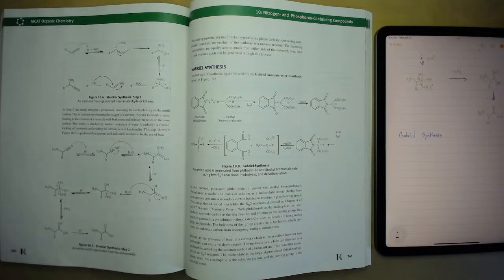This setup should sound much like the SN2 reactions discussed in Chapter 4 of Organic Chemistry, with phthalimide as the nucleophile, the secondary substrate carbon as the electrophile, and bromine as the leaving group. This reaction generates a phthalimidomalonic ester.